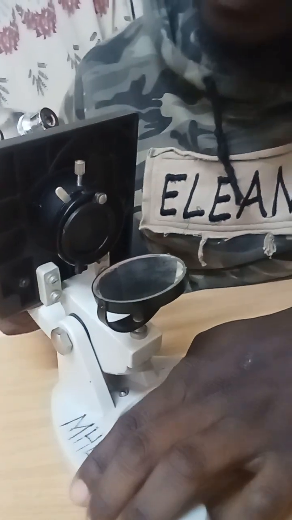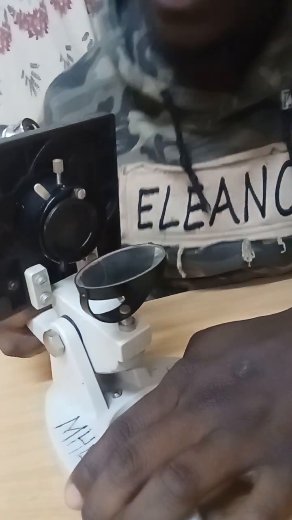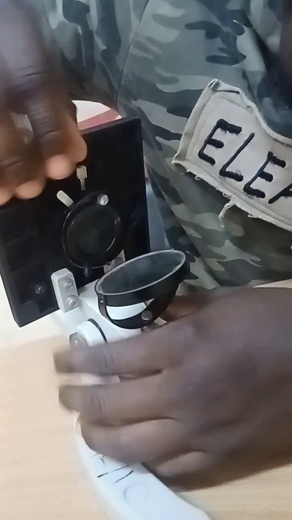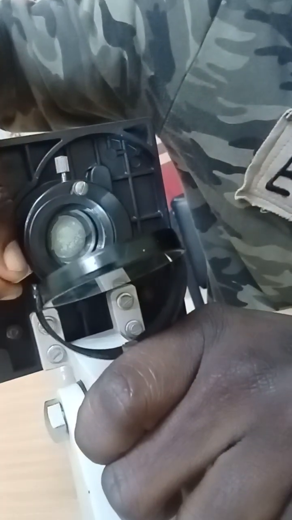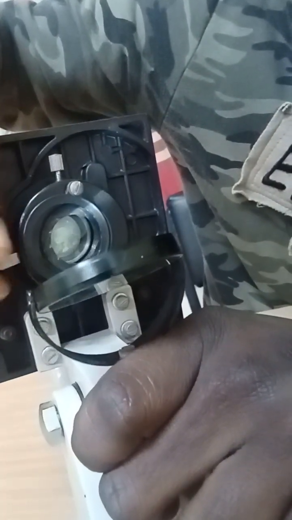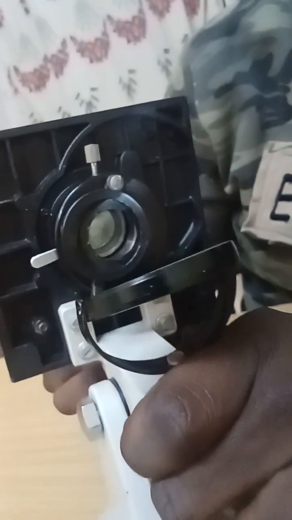And how does the light reach the stage? We have the diaphragm. You can see the diaphragm, it is just an aperture. As you can see, it is widening, then closing. The role is to regulate the amount of light passing through the condenser onto the object on the stage.